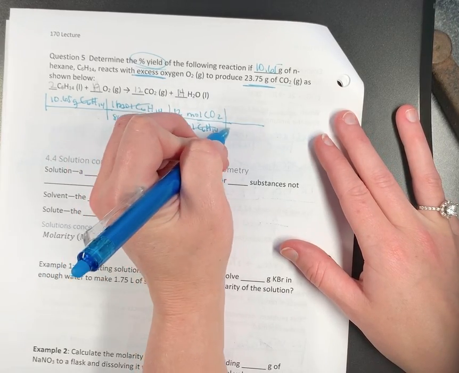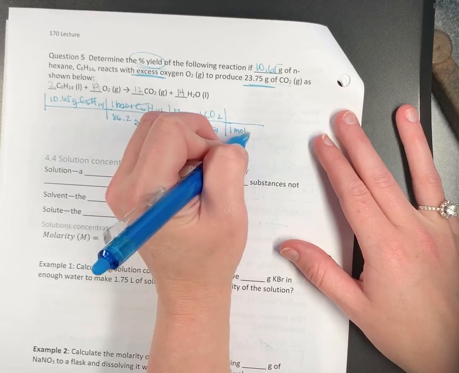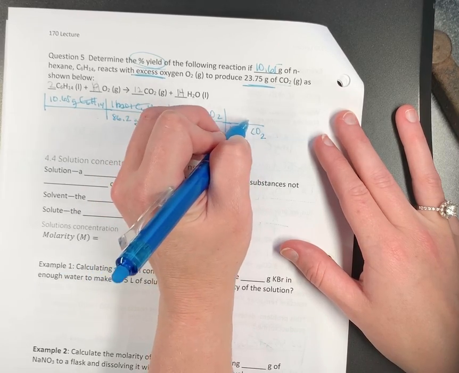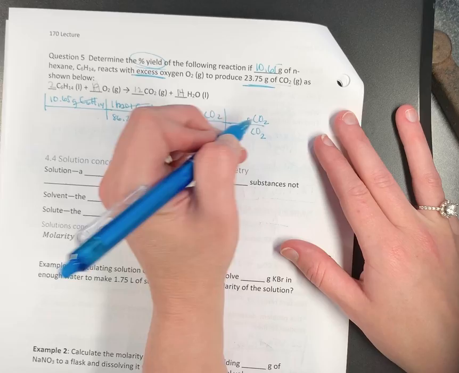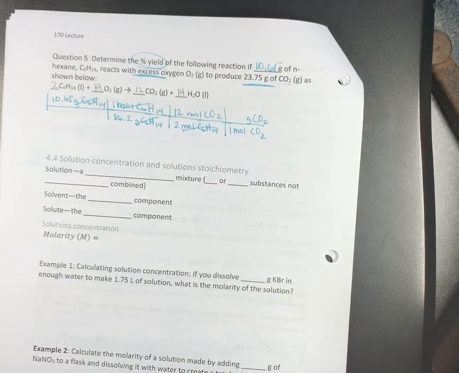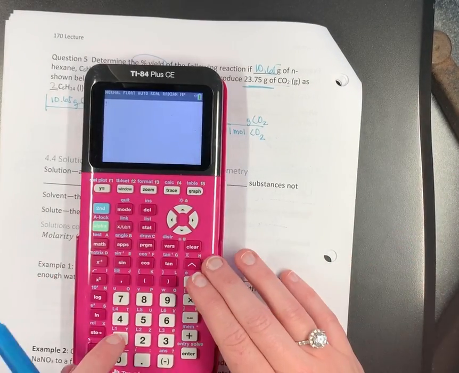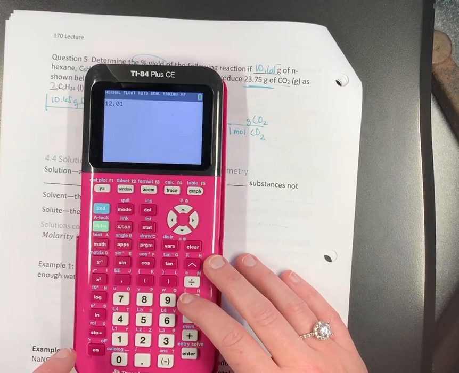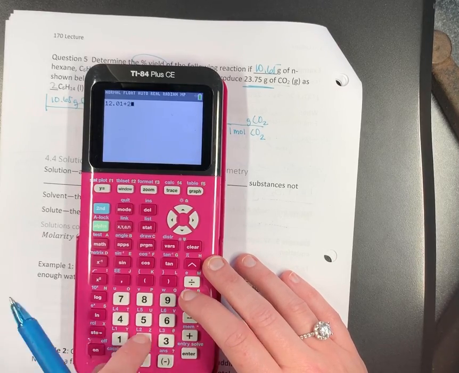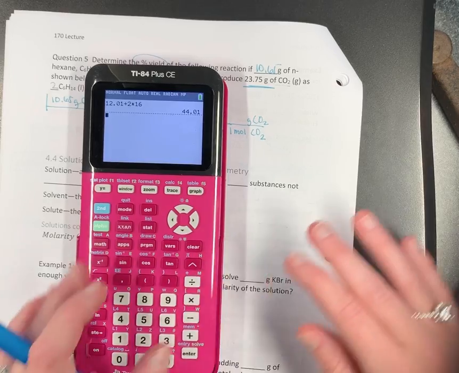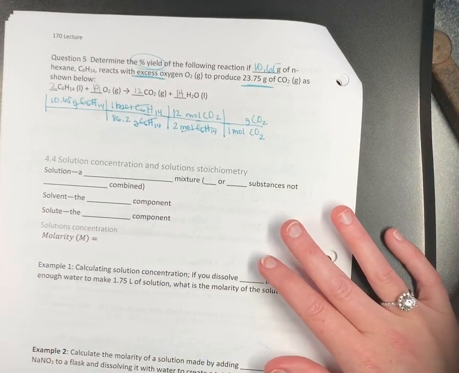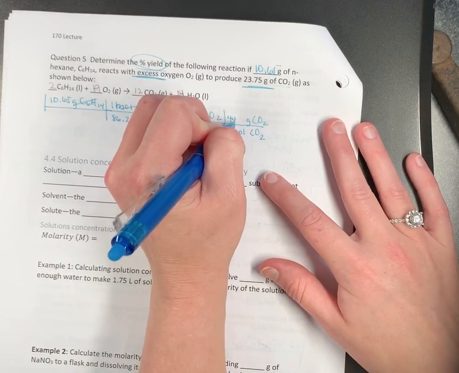Because in a percent yield, our units have to cancel out. I already forgot how much CO2 is. I think it's 44. Yeah, there we go. 44.01. That's what I'm going to use.